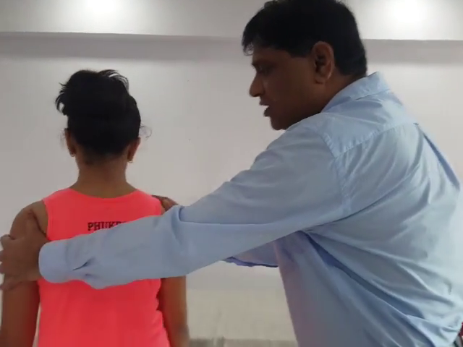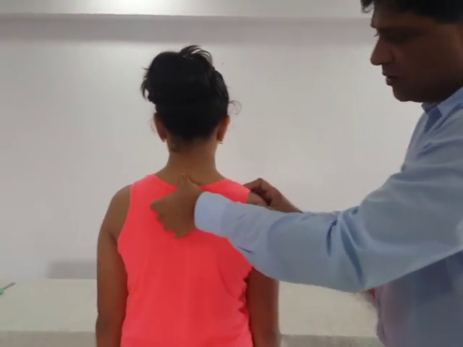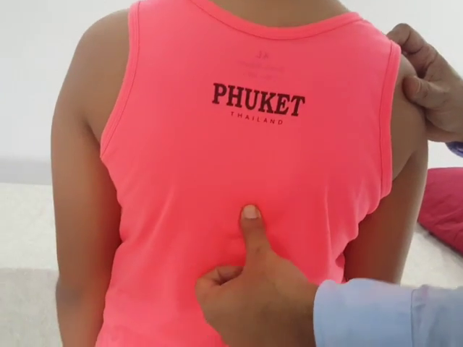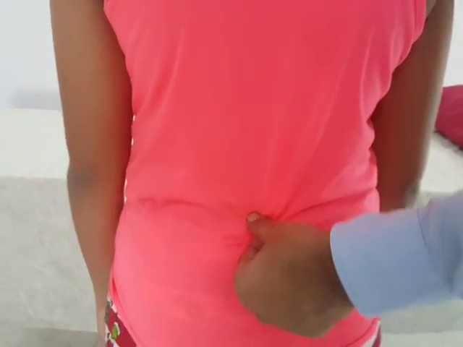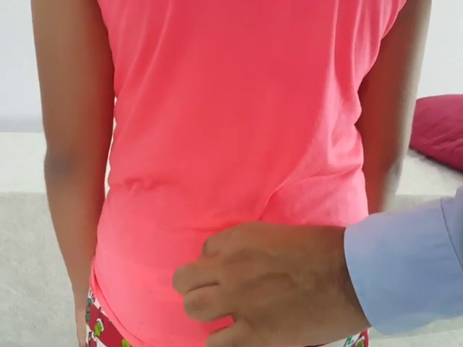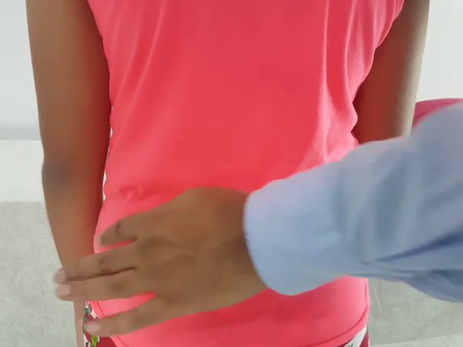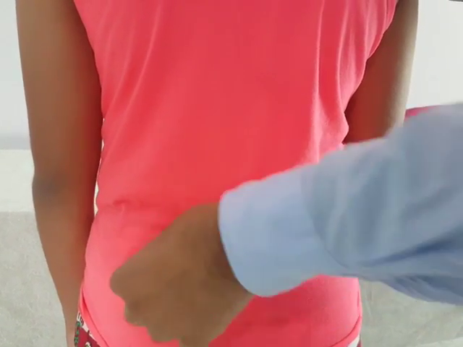Then on palpation, I would like to palpate each spinous process deeply, going down from the cervical spine all the way to the lumbar spine. Then at the sacrum, and lateral to the sacrum is the iliac crest, there is a point called the SI joint.